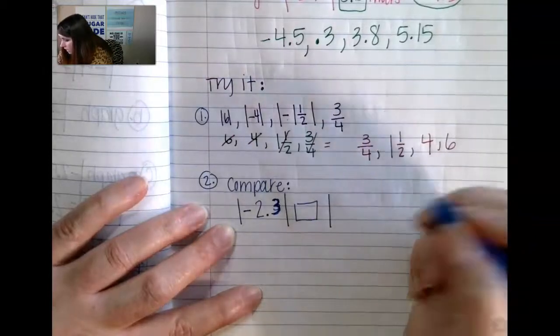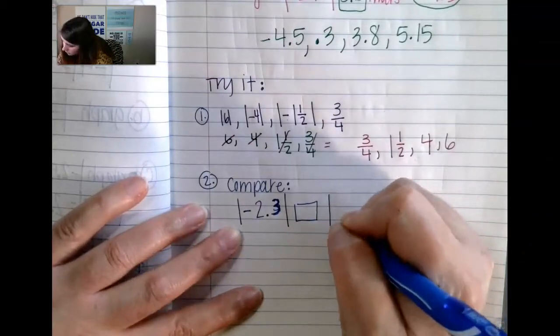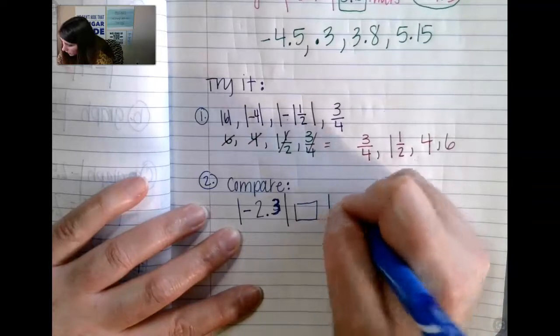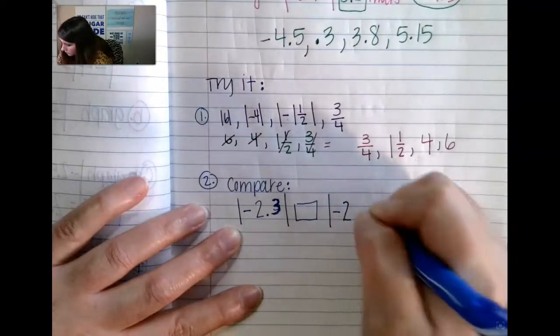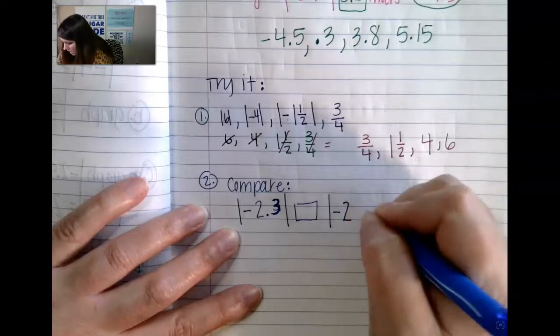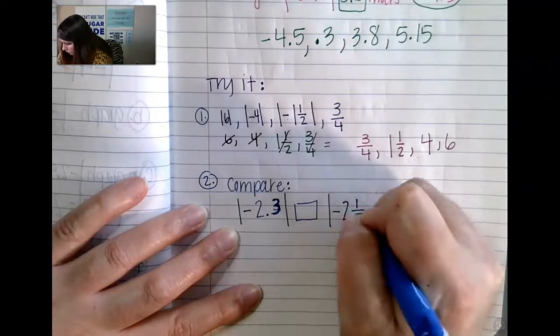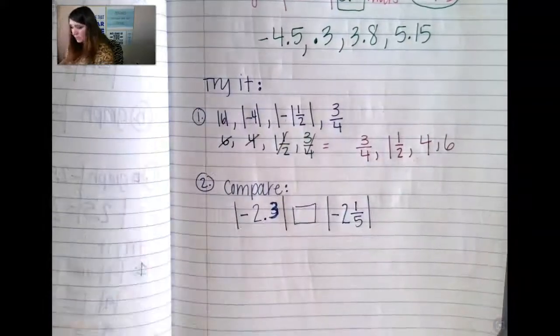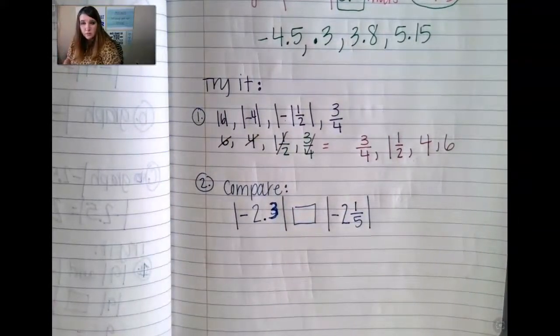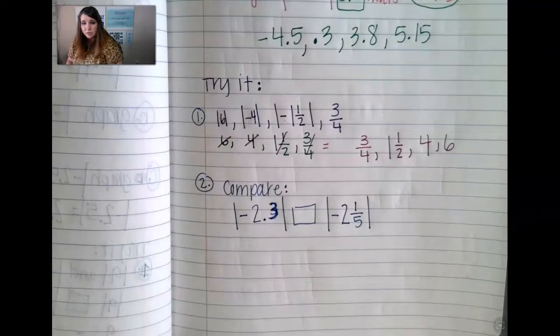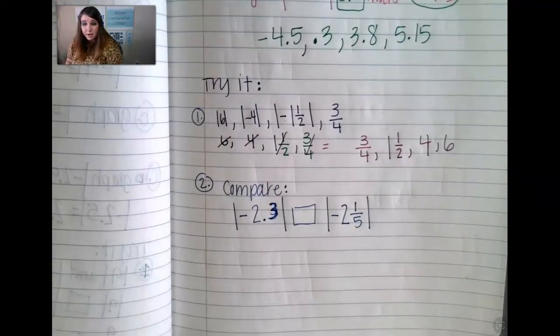the absolute value of -2 1/5. Okay, this one just got a little tricky because you have to go back to yesterday's lesson first to think about this. So hit pause and then hit play when you're ready.